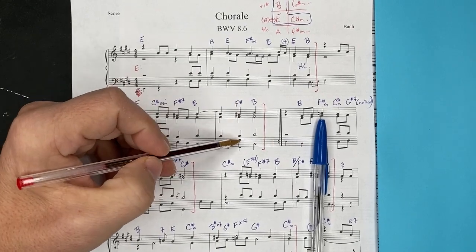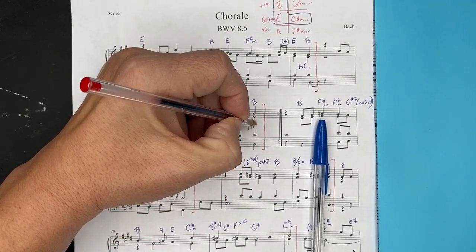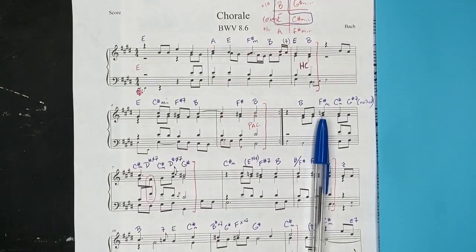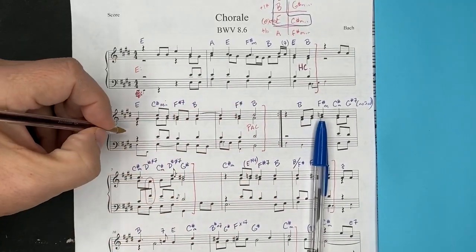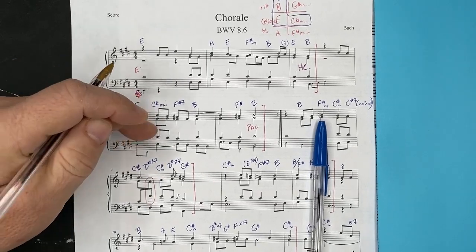F sharp chord, root position, and root position here. This is a PAC. I'm just going to do the new analysis here, and in the middle, which means that we have to think of ourselves in the key of B, maybe at the beginning, maybe somewhere in here.